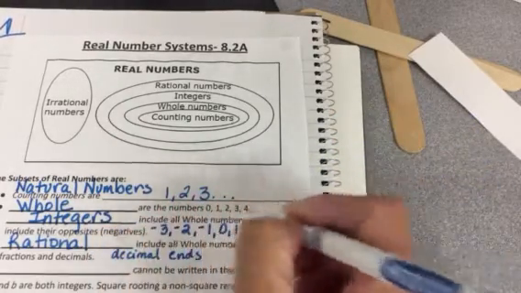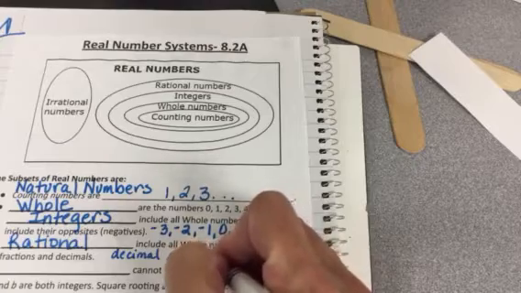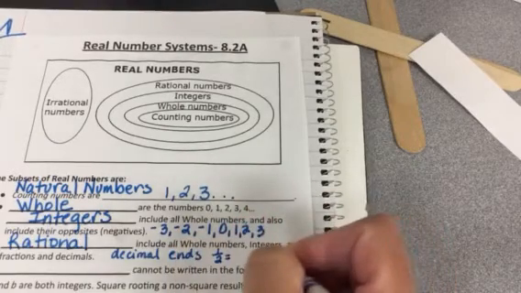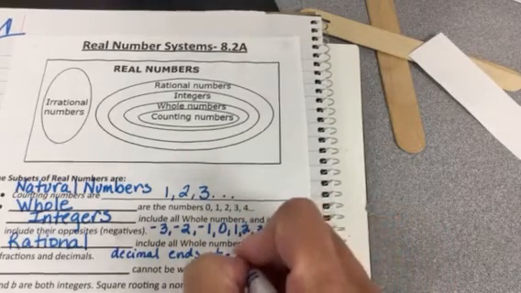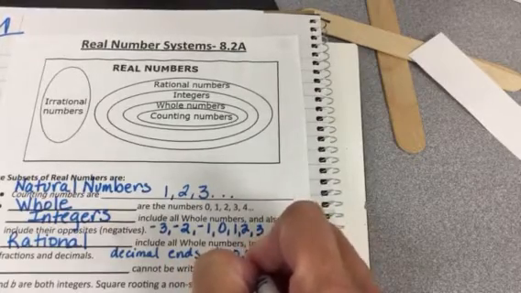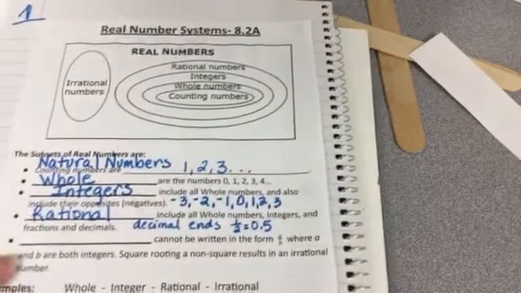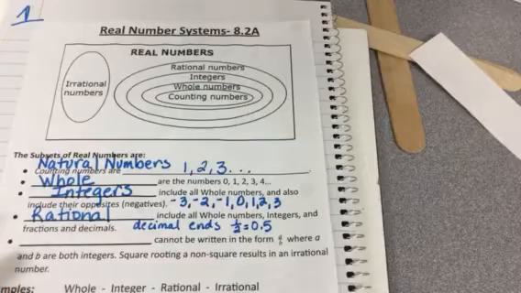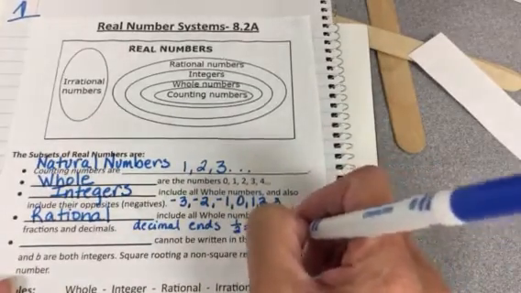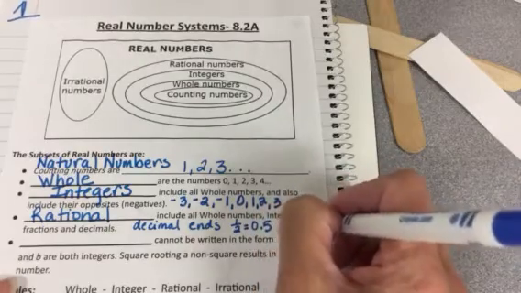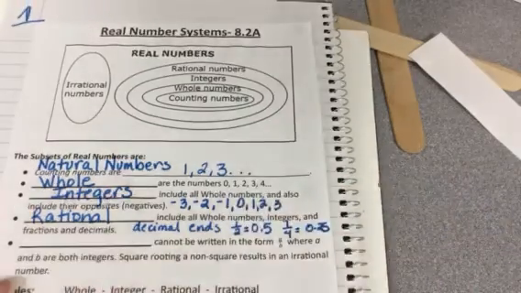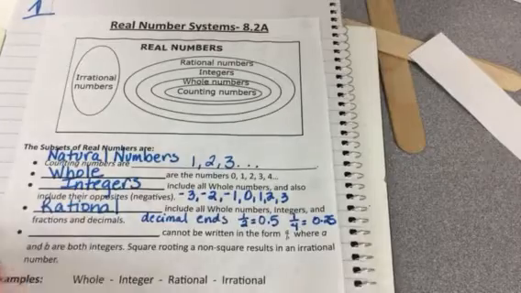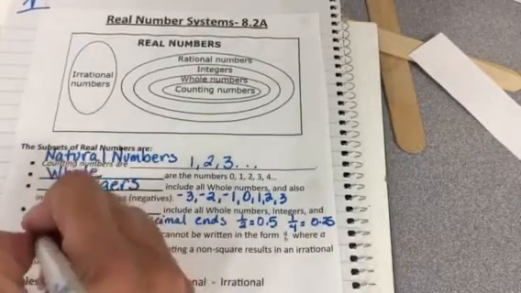For example, 1/2, when you divide that, you're going to get 0.5, and it's going to come out evenly. It can be more than one decimal place. 1/4 is 0.25, but they both have an end. They're not going to keep continuing on and on and on.